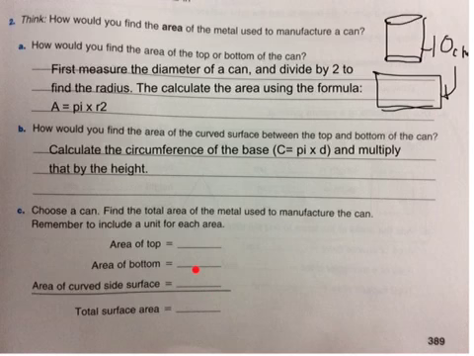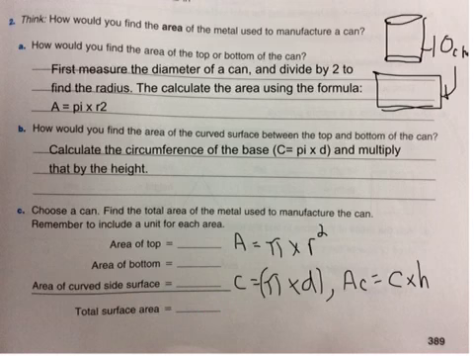And once you find the circumference, you will multiply it by the height of the can, and then add them all up and you will have the complete surface area. Here you have the formulas that you will need to find the area of the top, which is the same as the area of the bottom. Area equals pi times radius squared.